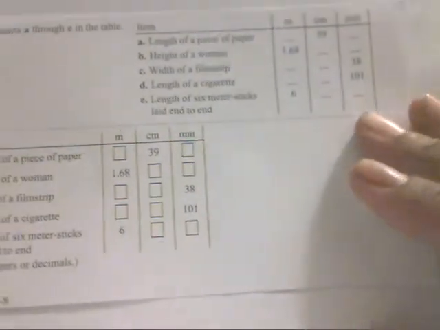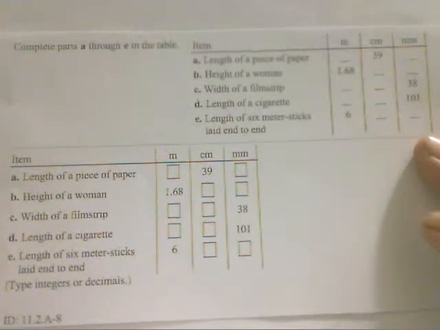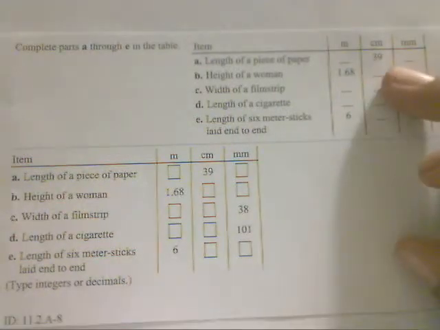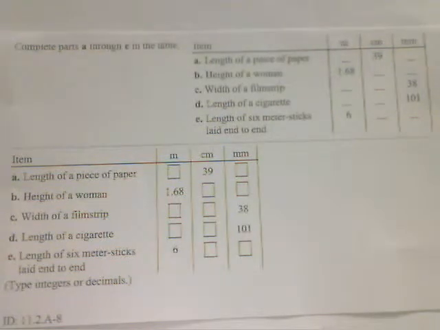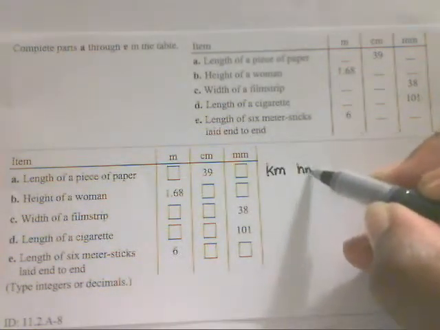All right, number 2. This one you're going to complete the parts A through E in the table. In this case, the length of a piece of paper is 39 centimeters. You want to convert that to meters and also to millimeters. There was the conversion table that I gave you in one of the videos, where you have the kilometers, then hectometers, then decameters, then the base unit, which is meters, and then decimeters, centimeters, and then finally millimeters.